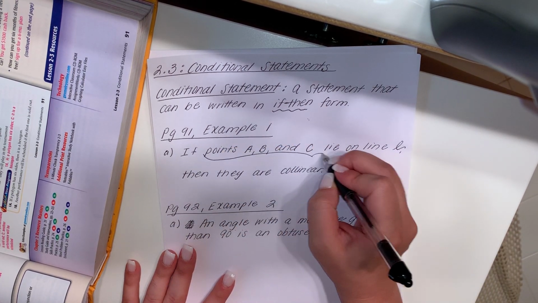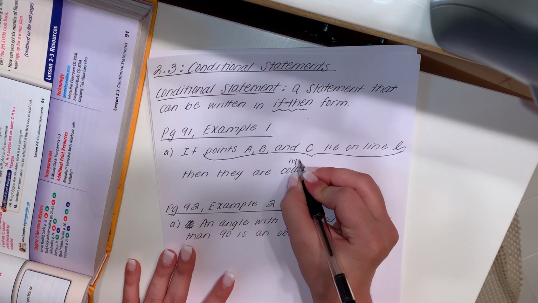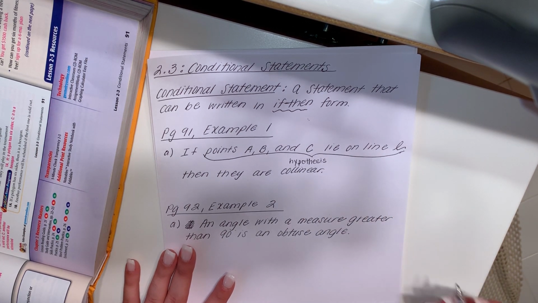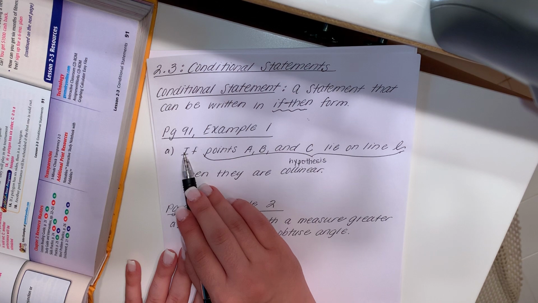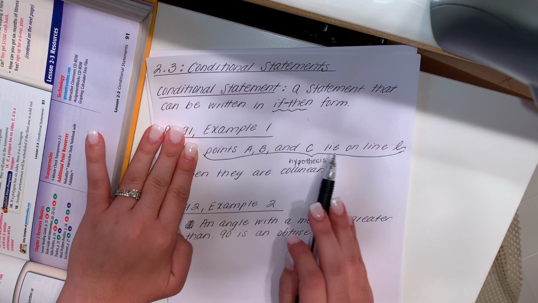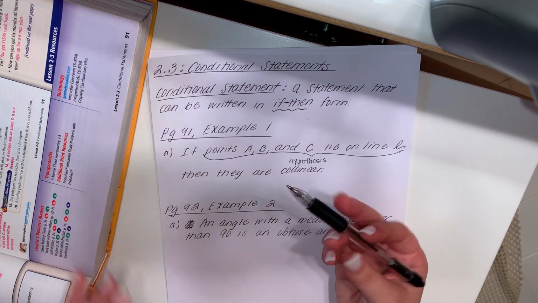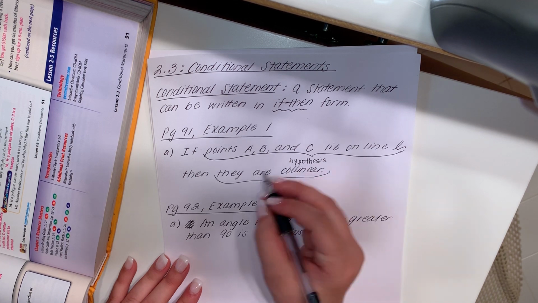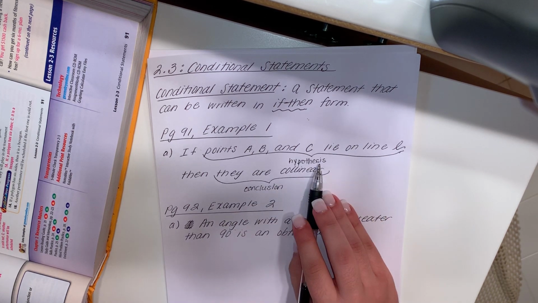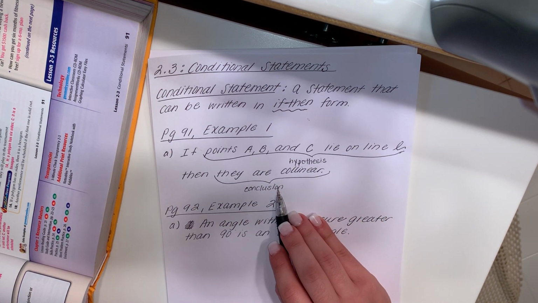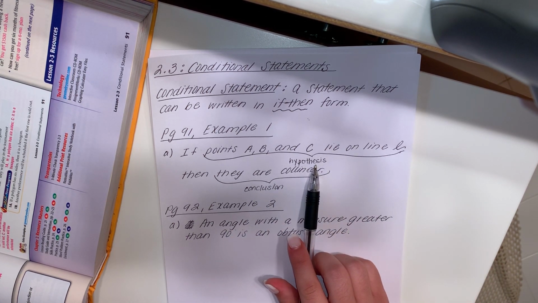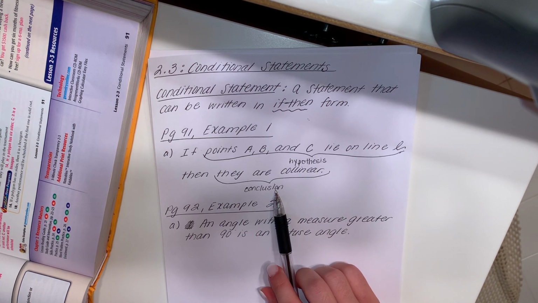The good news is it's really easy to determine what's what without actually really paying attention to what you're reading. The first part of a sentence is always the hypothesis, okay? In an if-then statement, the first part is what we call the hypothesis. And as you can see, I'm not emphasizing the word if. I'm kind of looking at everything else. So the hypothesis is points A, B, and C lie on line L. Then the next part where they say they are collinear, that is my conclusion, all right? So the first part always represents the hypothesis. The second part represents the conclusion. I don't need to do example B because it's very similar. Again, the first line represents the hypothesis. The second line represents the conclusion.